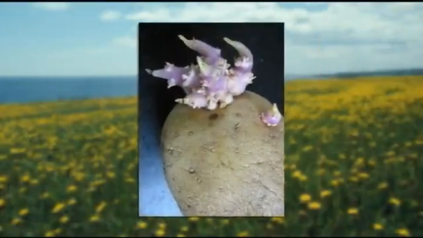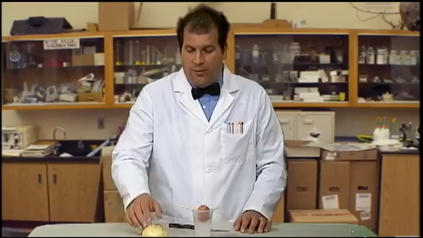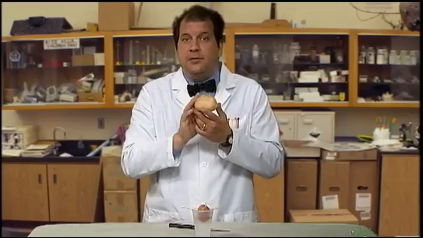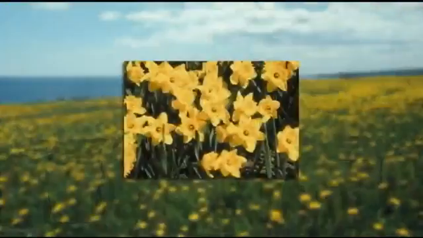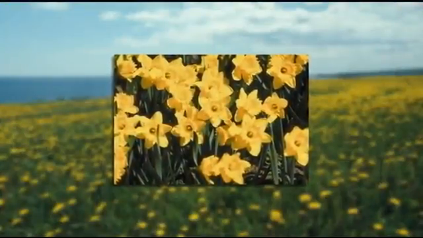The last method we'll discuss is by using a bulb. An onion is an example of a bulb. Bulbs have a short stem that is surrounded by fleshy leaves. In the spring, the shoot will begin to grow using the stored nutrients from the bulb. Many people will plant flower bulbs like daffodils in the fall. They will bloom in the spring.